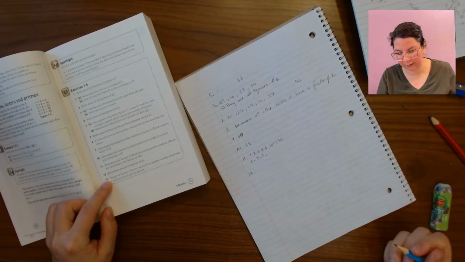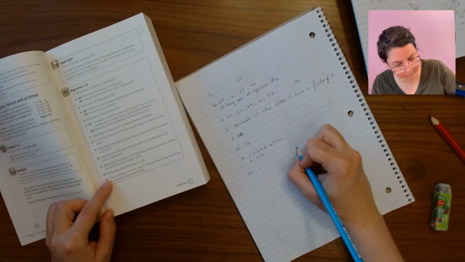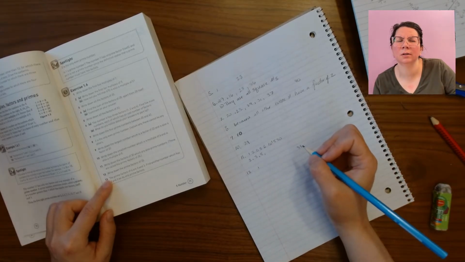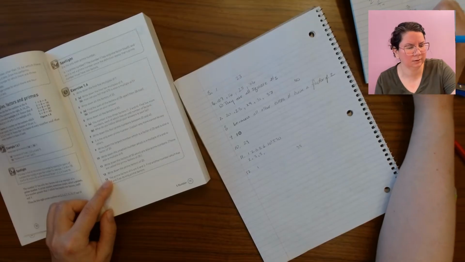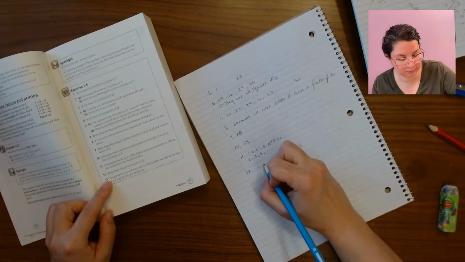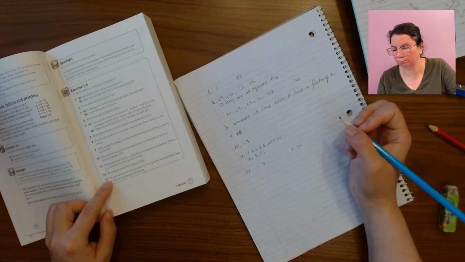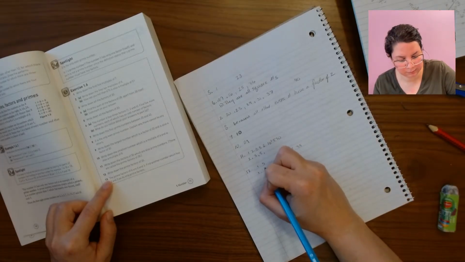Question 12. Write down the prime factors of 35. So it would be 1 and 35. Not 2, 3 times 15, right? No. Can 35 be divided by 3? No, it can't be 3. 4, 5, it's 5 and 7. 8, no. 9, no. So 1, 5, and 7.